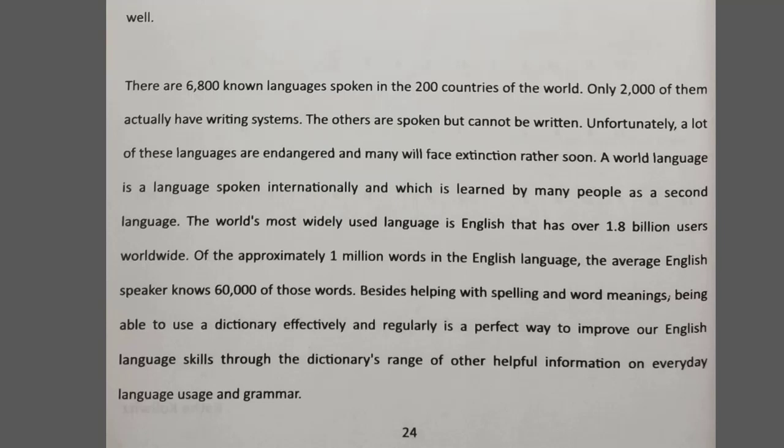Okay, a world language is a language spoken internationally and which is learned by many people as a second language. Okay, so that's a world language. The world's most widely used language is English, that has over 1.8 billion users worldwide. So definitely English is the world language. Right, it has 1.8 billion users.